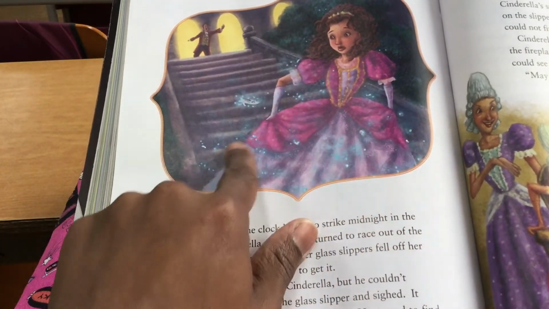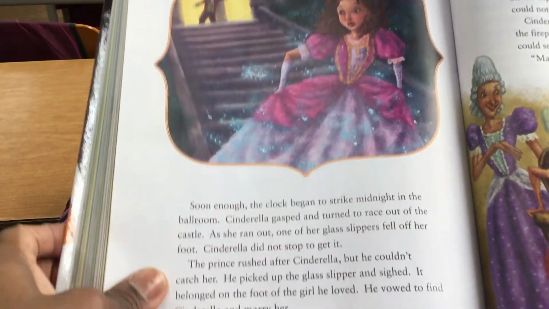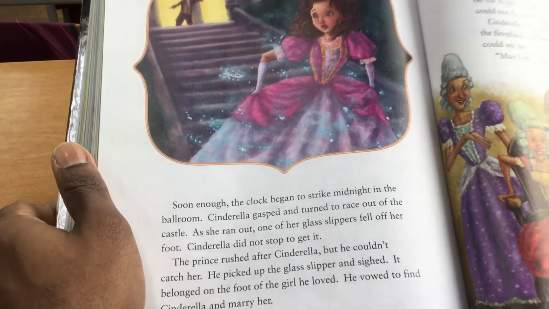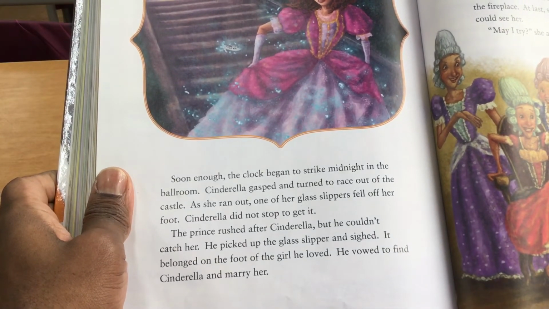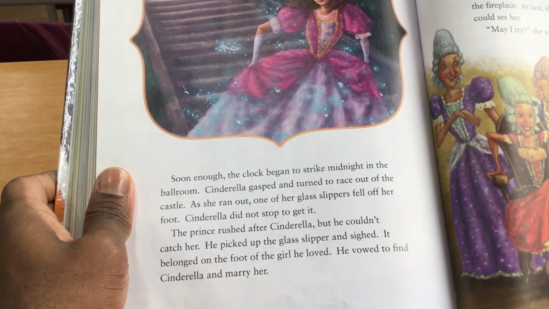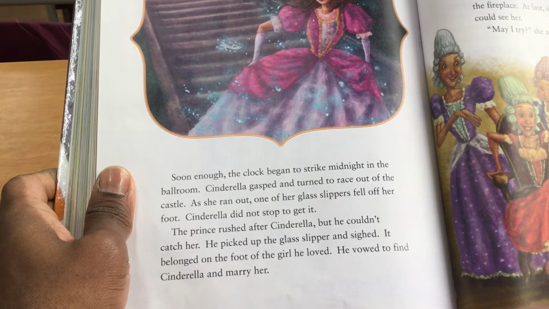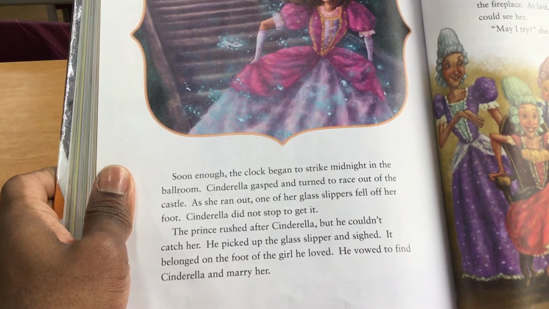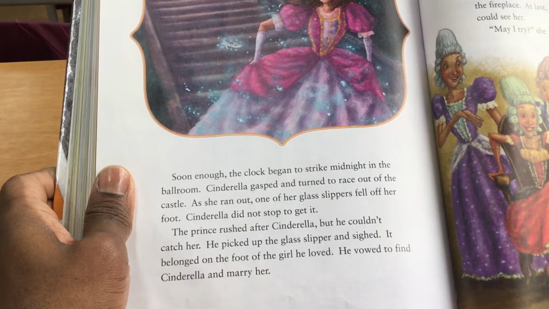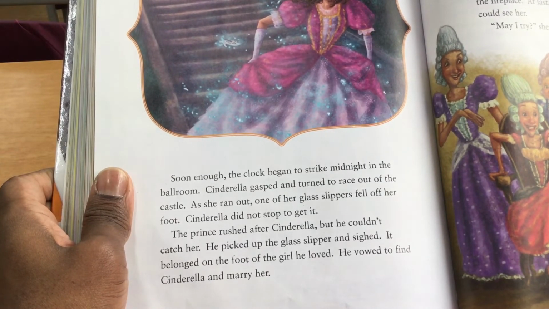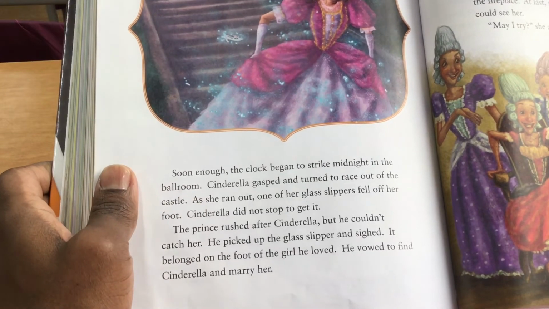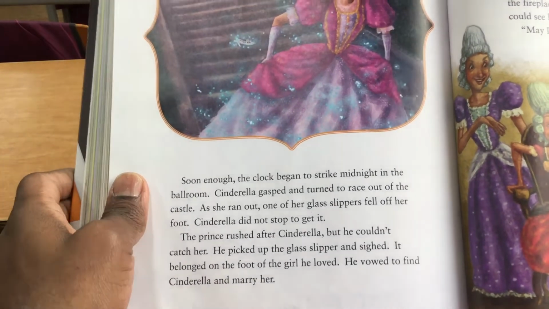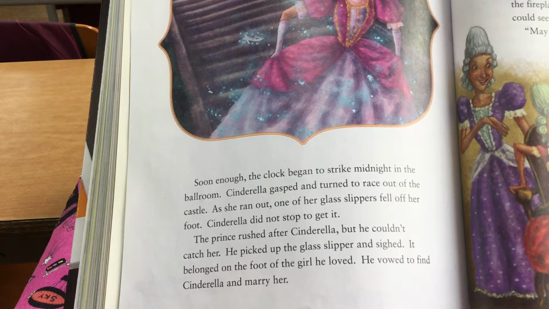Uh-oh, what's happening here? Soon enough, the clock began to strike midnight in the ballroom. Cinderella gasped and turned to race out of the castle. As she ran out, one of her glass slippers fell off her foot.